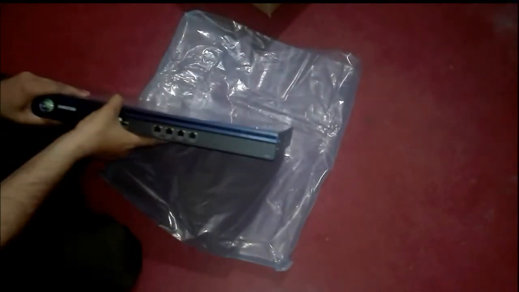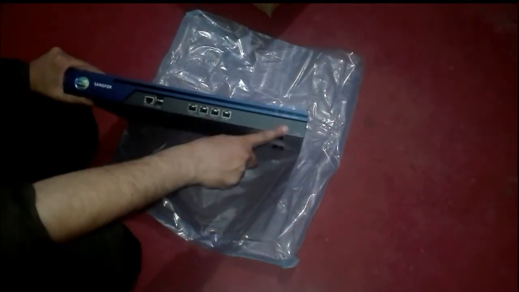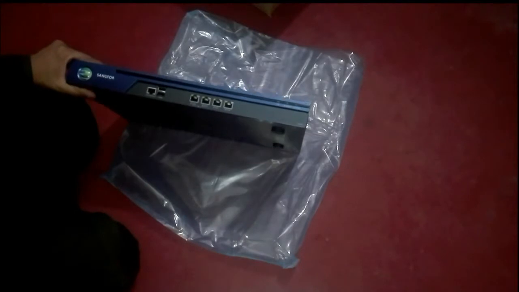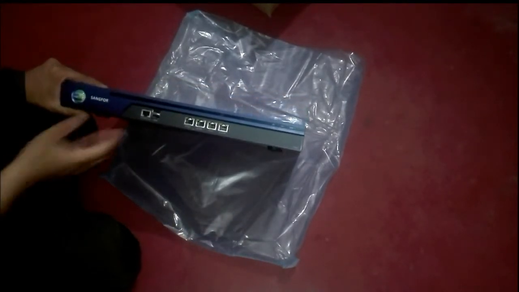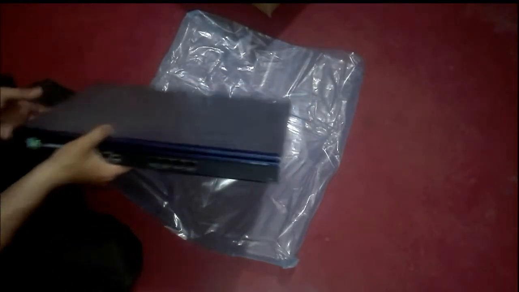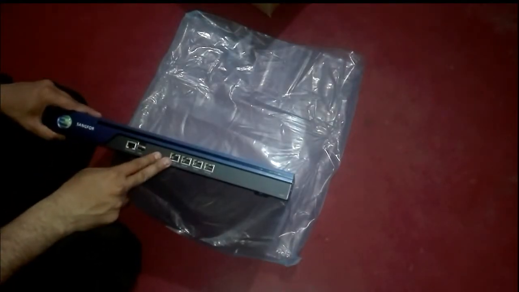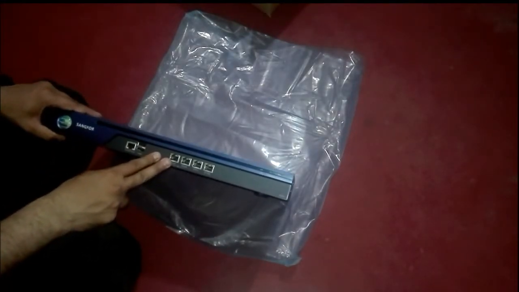So basically this is the Sangfor Internet Access Management device. With respect to its dimension, this is a 1U unit, having a firewall throughput of around 210 Mbps.